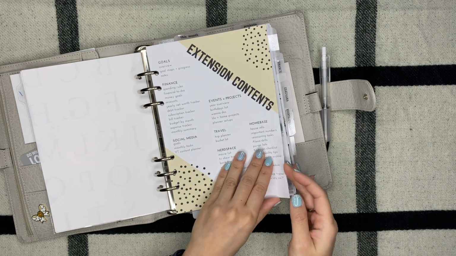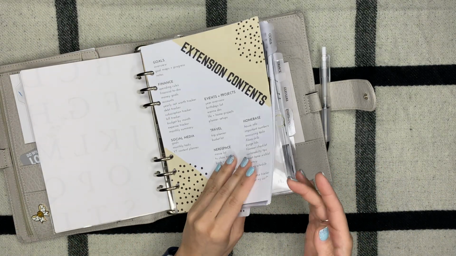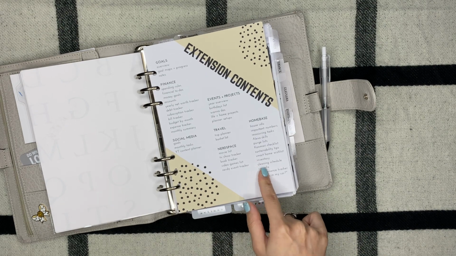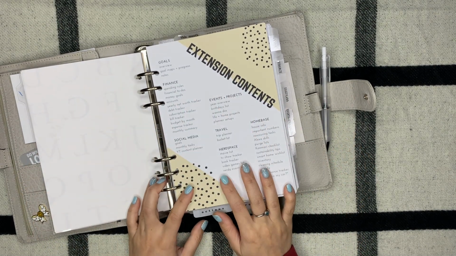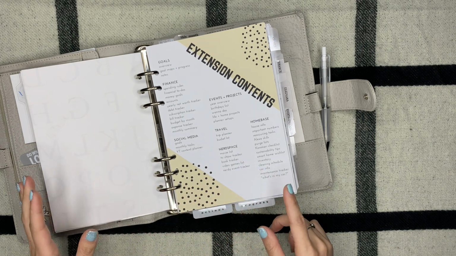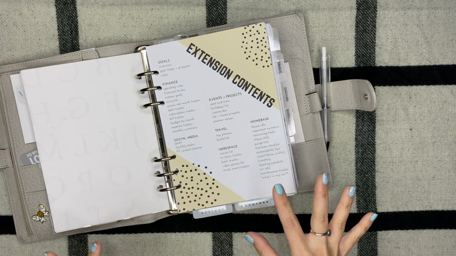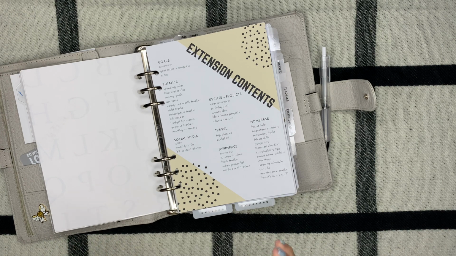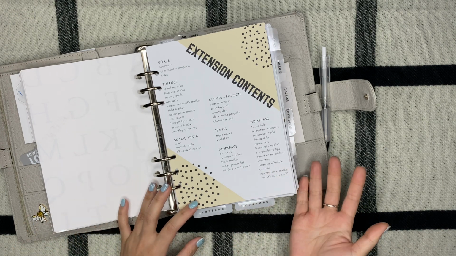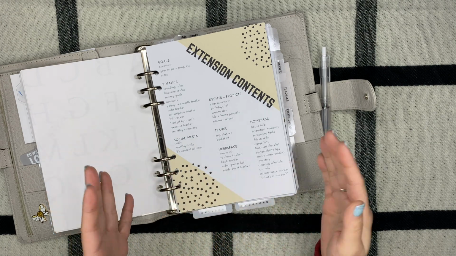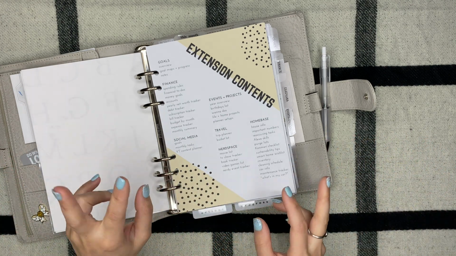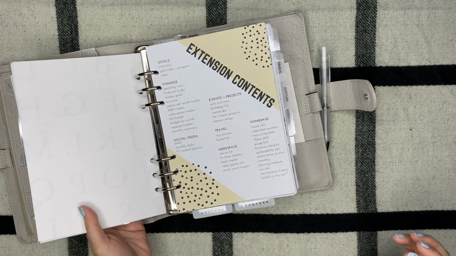So I am going to show you how I made this insert or contents for my planner. I'm probably going to make one that's slightly similar but not to a point. I'm probably going to choose a different template so I can show you guys how you can make it through templates or just make it on your own from scratch. So I'm going to do two things, and let's get on with it.